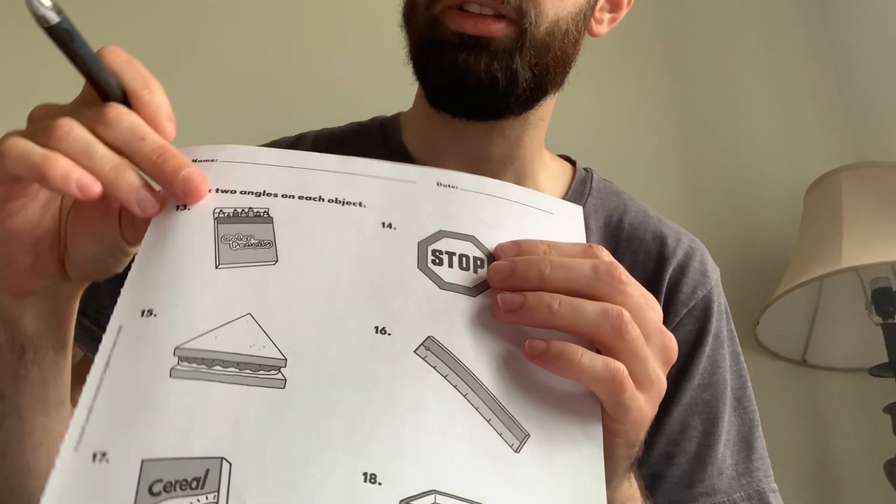Page 179 has a bunch of objects, and it says mark 2 angles on each object, okay? So I'm going to do 13 with you, okay? Number 13 is the box of crayons. Okay. So if I was to mark an angle on this object, you guys could do it like this.